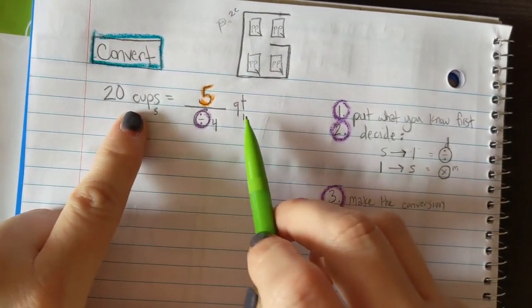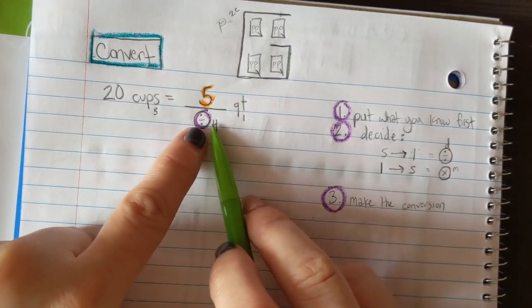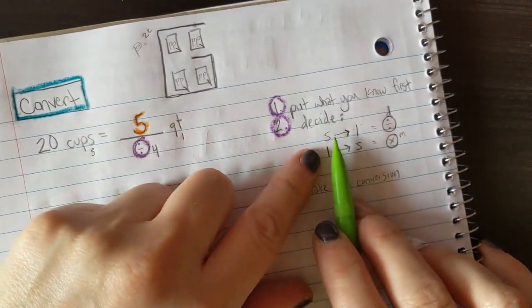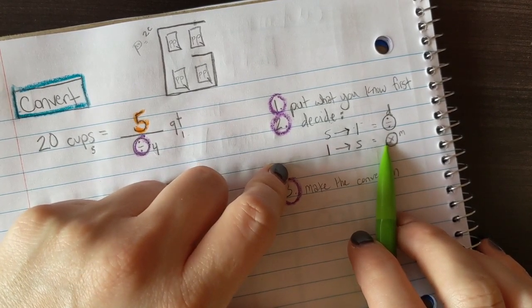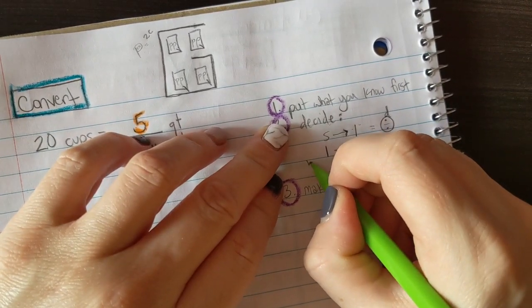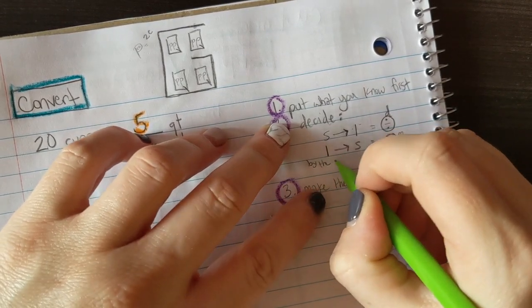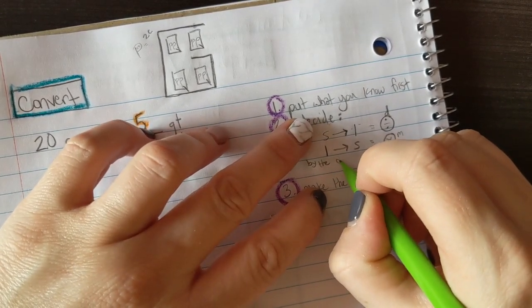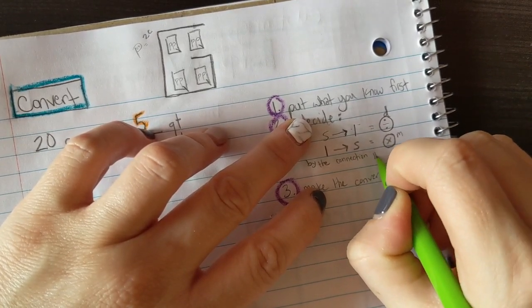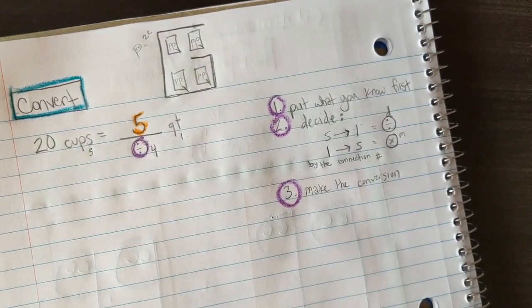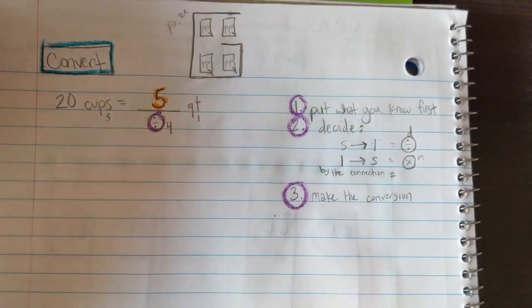So something small to something large, I divided by the connecting number. We might want to write that over here. Small to large, you divide. Large to small, you multiply. Let's just write by the connecting number. I'm actually going to say by the connection number. Sorry that's written so small in there. Good luck with that. Okay, let's just try another one.